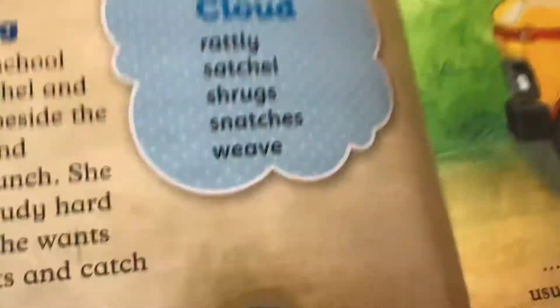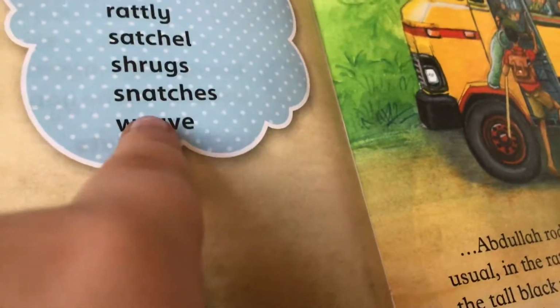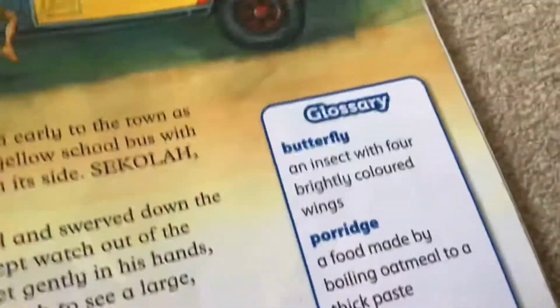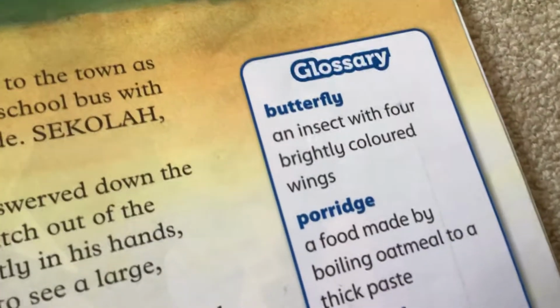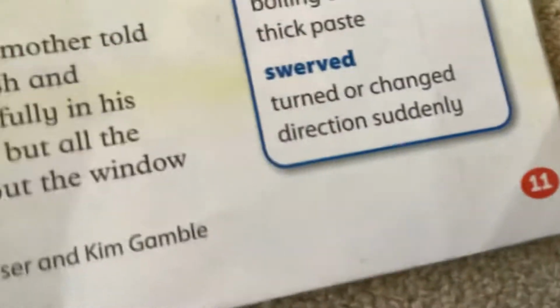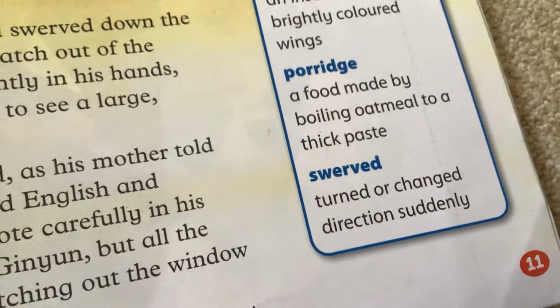Here is our word block. Let's start the words: rattly, satchel, shrugs, snatches, leaves. So this is a glossary. Butterfly, an insect with 4 bright colored wings. Porridge, a food made by boiling oatmeal to a thick paste. Swerved, turned or changed direction suddenly. Now let's change our page.